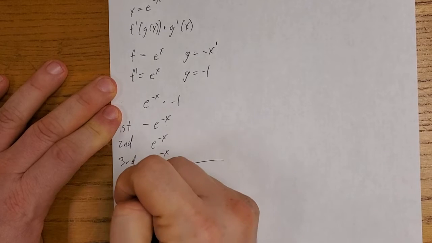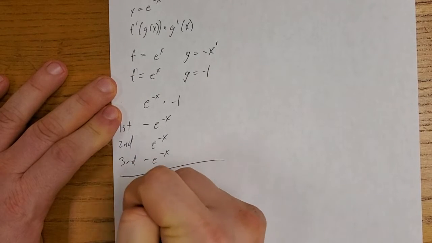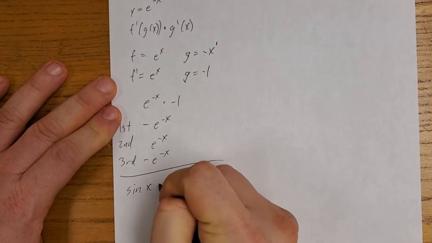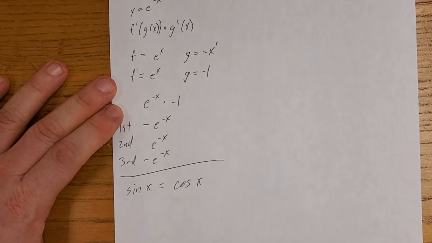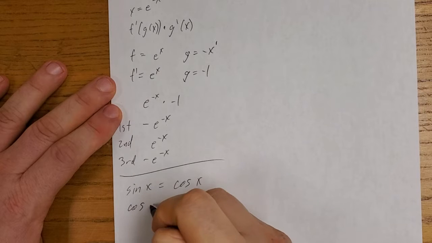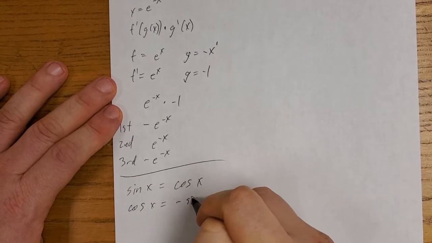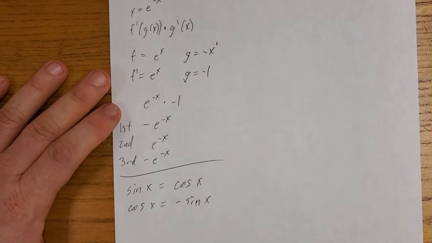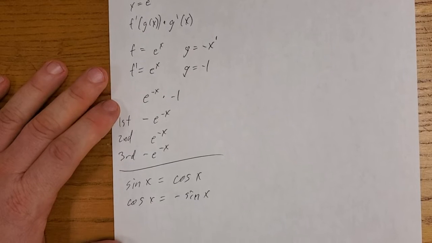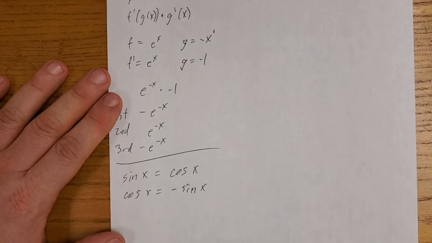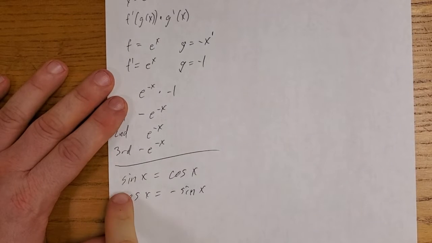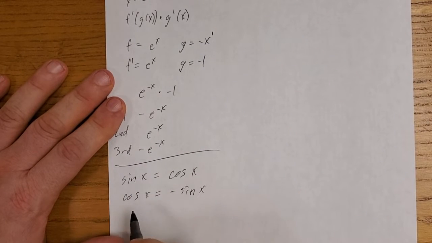You have to know that the derivative of sine equals the cosine, and you have to know that the derivative of the cosine is negative sine. So just memorize those. So we can kind of follow that through.